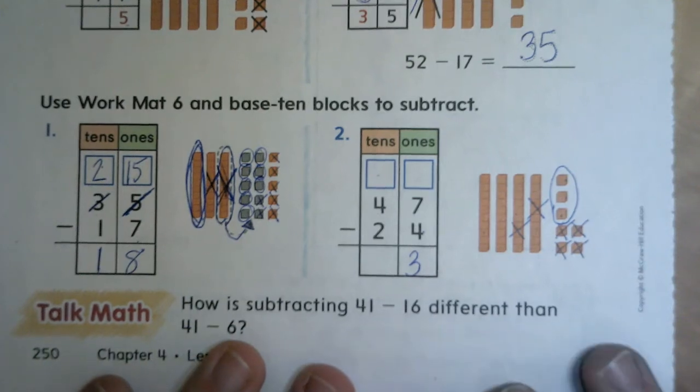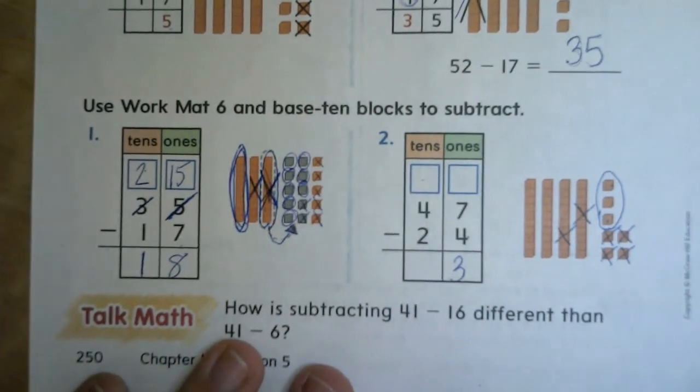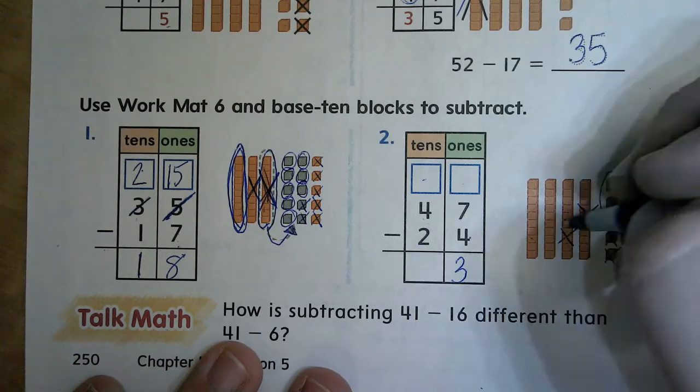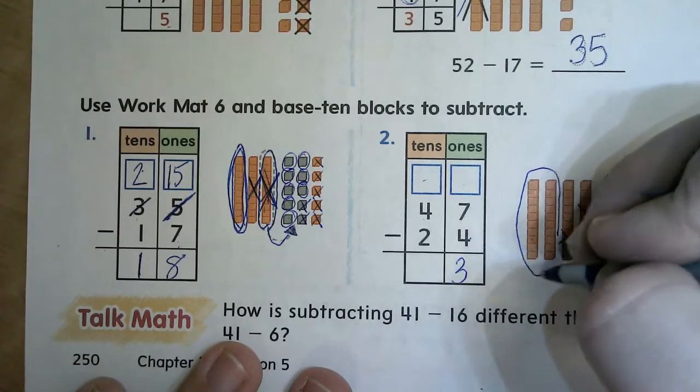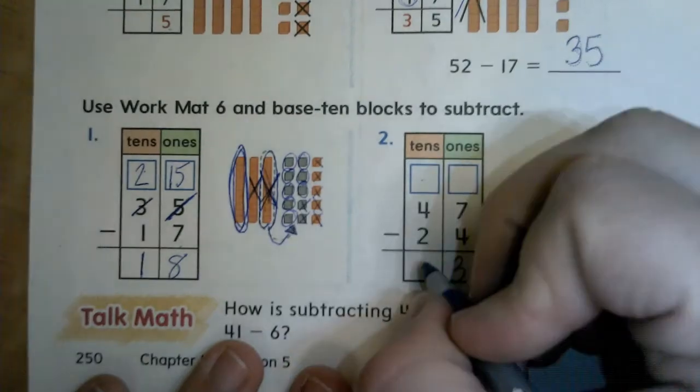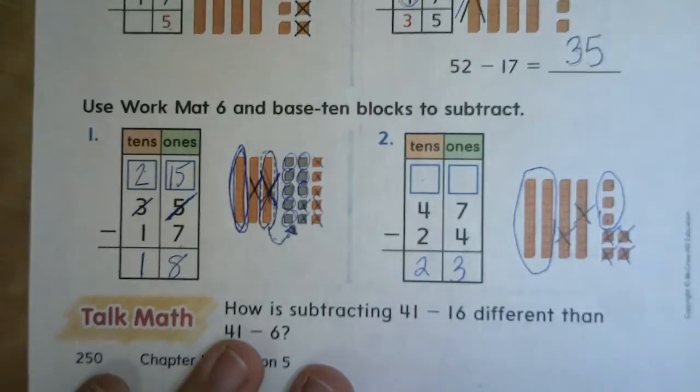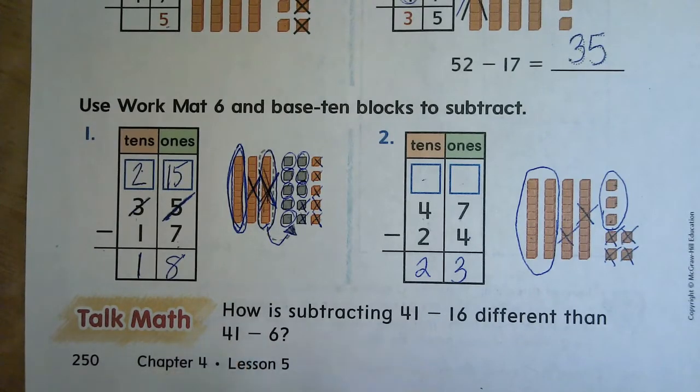Well, after I take those 2 away, how many am I left with? I'm left with 1, 2 of my straights. So I'm going to put a 2 in my tens place. So 23 would be my answer there.